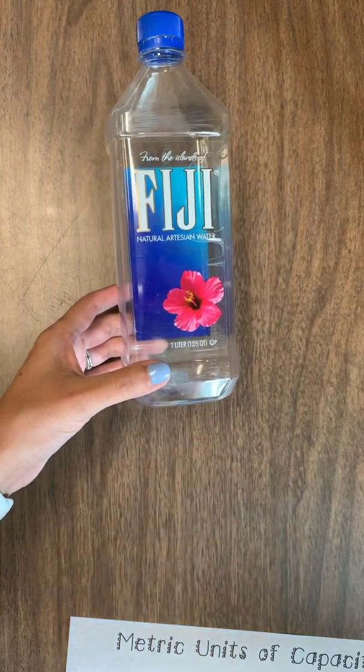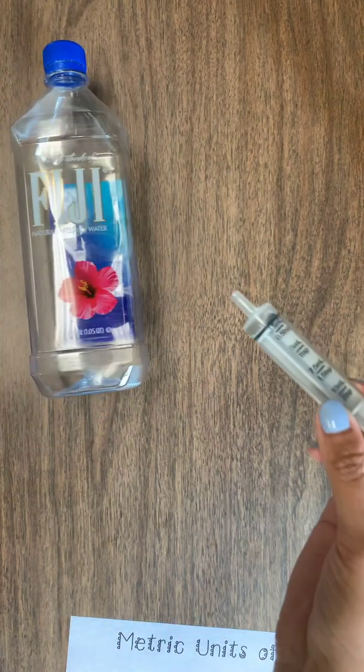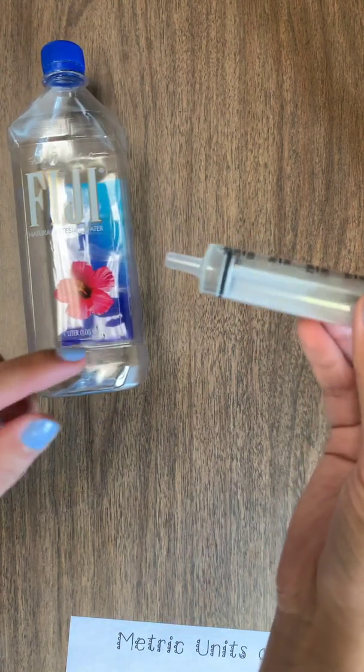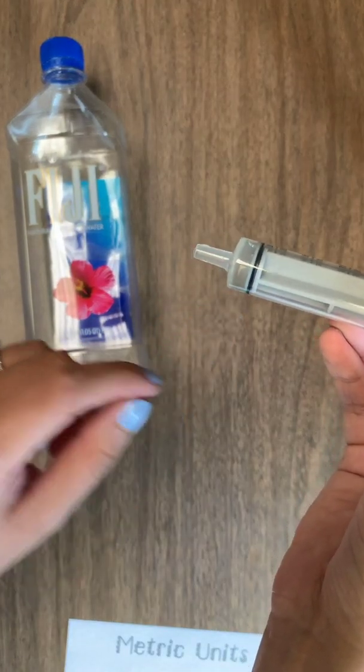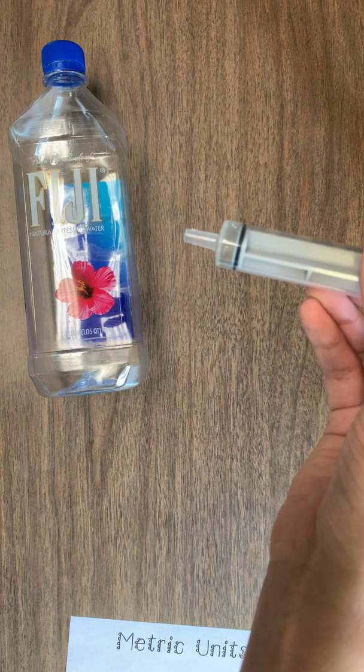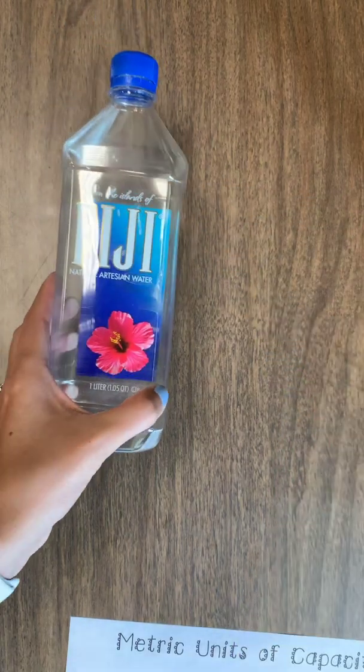A milliliter, remember, is very small. It's about 20 drops of water. I filled this eyedropper with water. If you can see, it only goes up to that line. That's about 1 milliliter, a very small amount. So milliliters are pretty small, liters are pretty big.